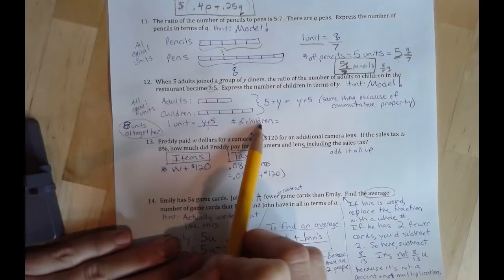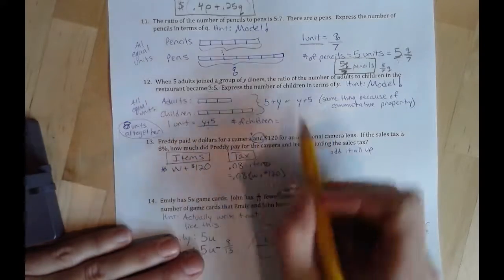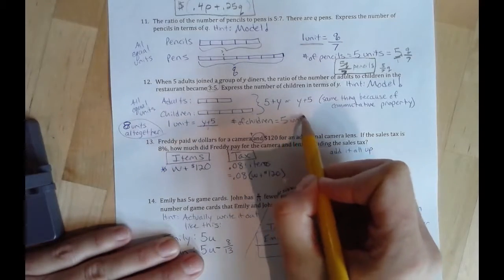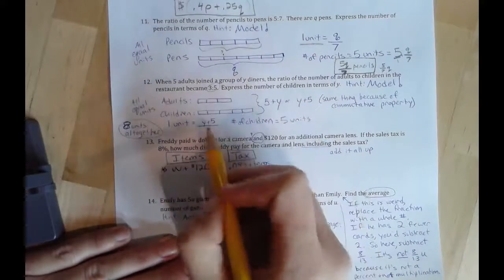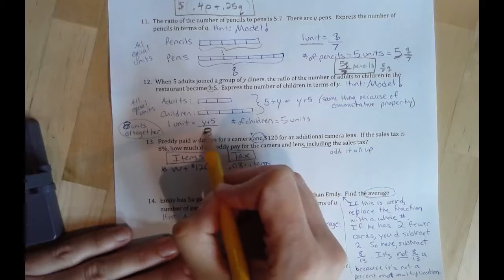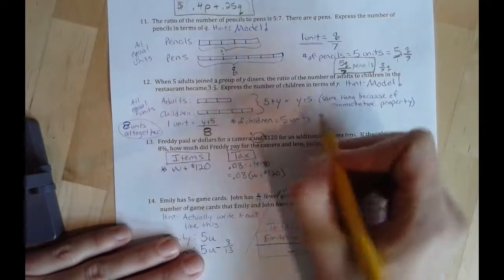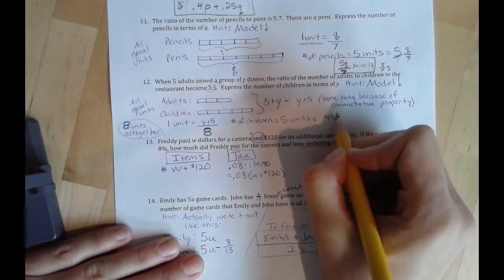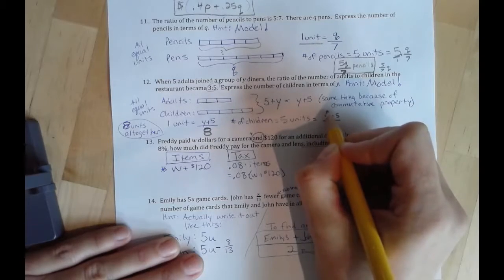So now if we want the number of children, there are 5 units here. 1 unit is y plus 5 over 8 because there's 8 units altogether. So if I want 5 units, that's going to be y plus 5 over 8 times 5, right?